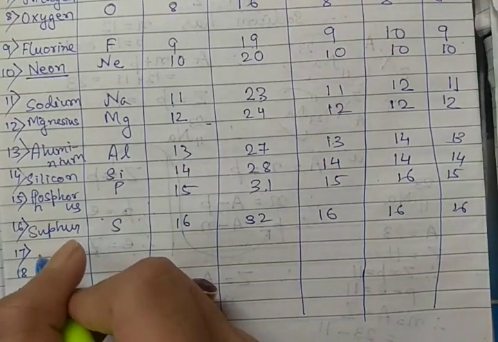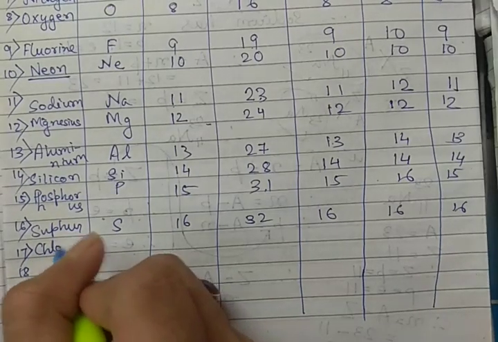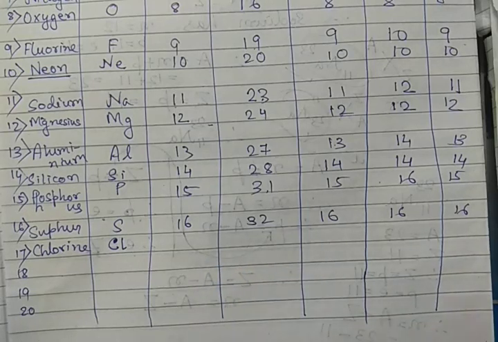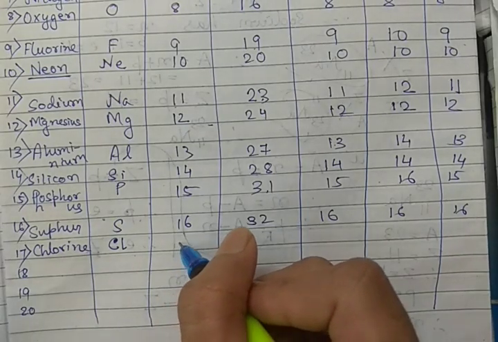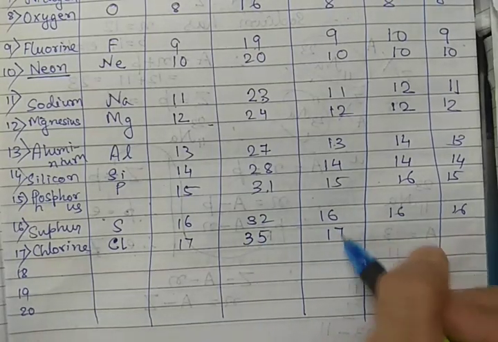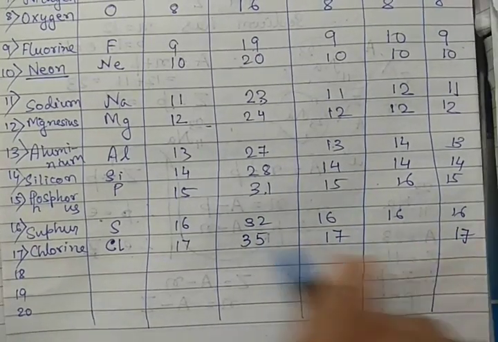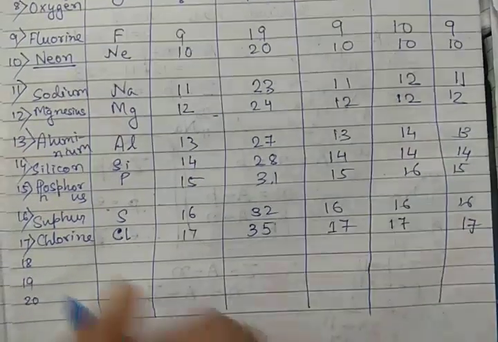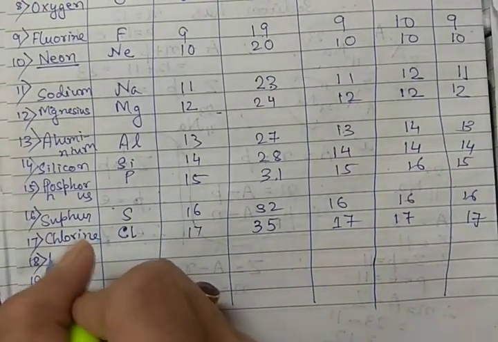After sulfur is chlorine. Chlorine is represented by capital C, small l. It has an atomic number of 17. It has a mass number of about 35. Therefore number of protons and electrons is 17. Number of neutrons is 35 minus 17, which is equal to 17. Clear? After chlorine comes argon.